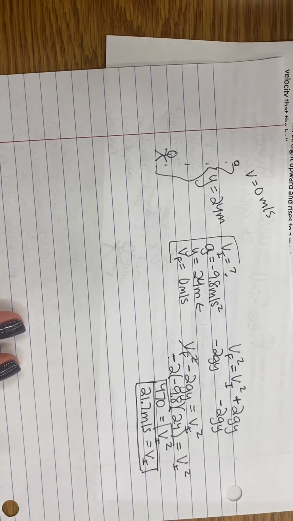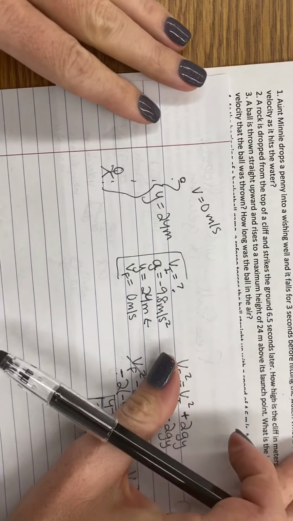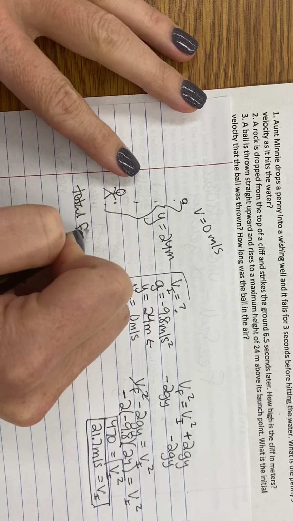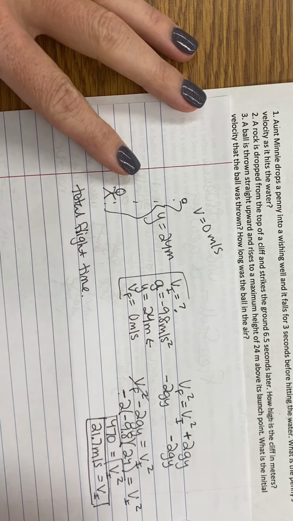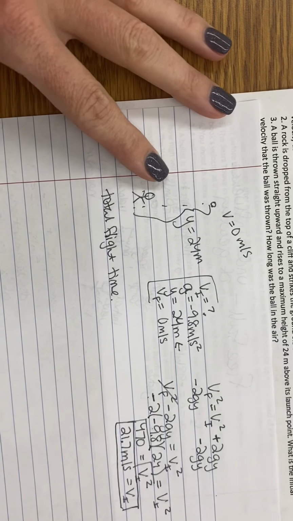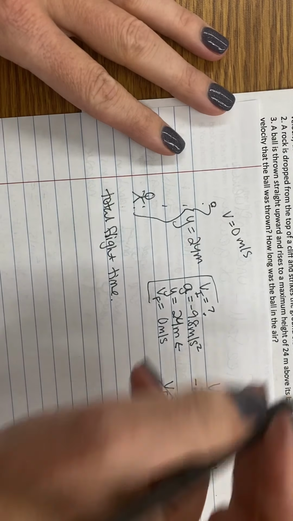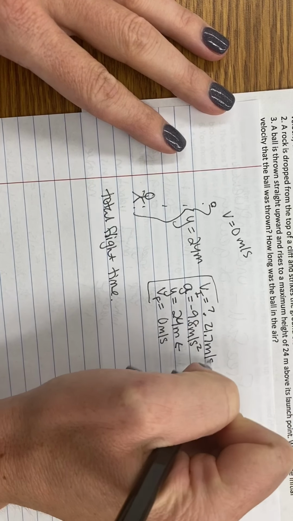And then the question also asks for how long the ball was in the air, how much time. So in this case, it's asking for the total flight time. There's two ways you can solve this. Now that we have our initial velocity, there's a number of equations that you can use to solve for time.